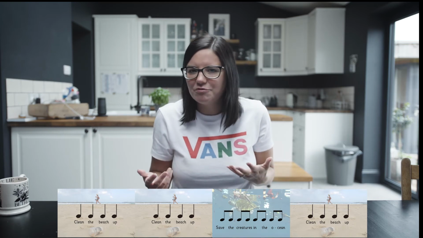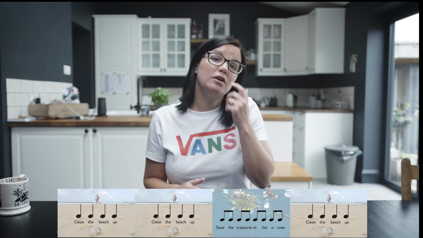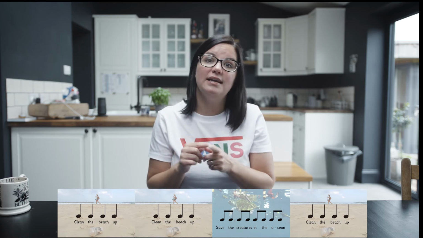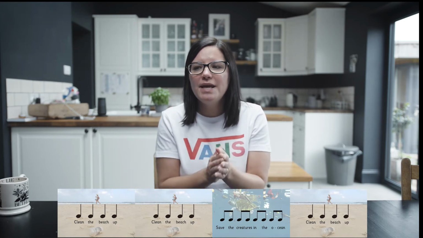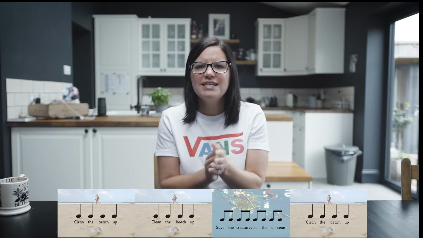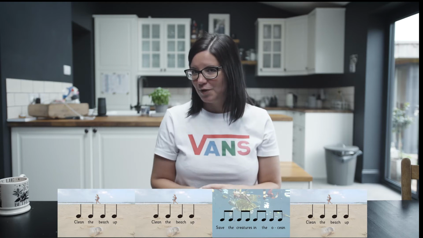So it's a bit like a rap as well, but we could always change the notes that we sing, as long as we've got the rhythm right and as long as each note lasts for the duration that it tells us to. We could even add different pitches in. So we could go, clean the beach up, clean the beach up, save the creatures in the ocean, clean the beach up. What do you think?